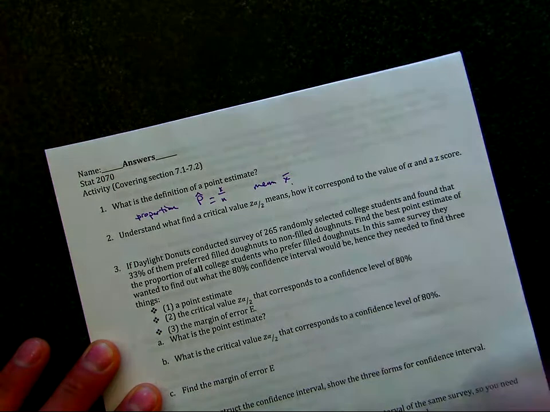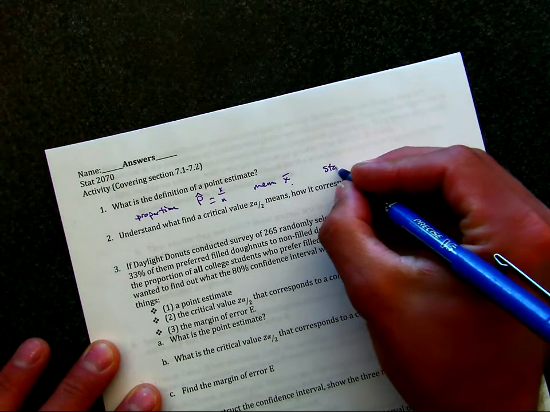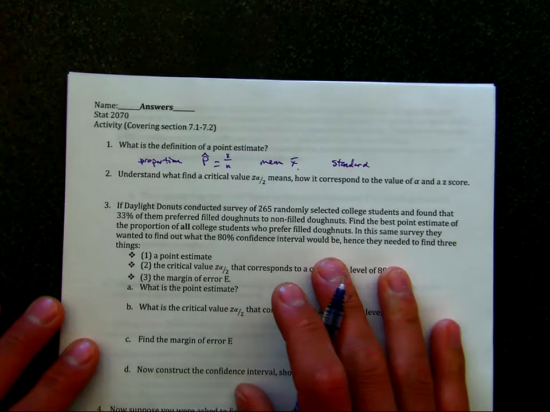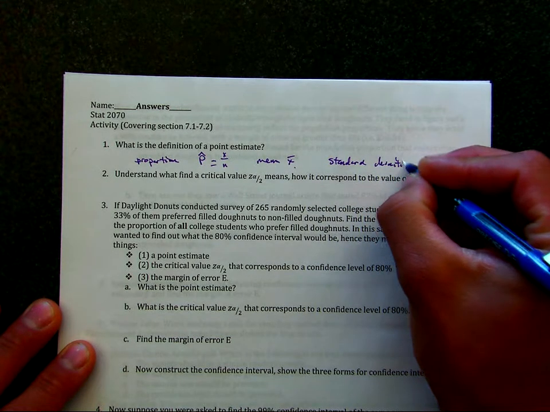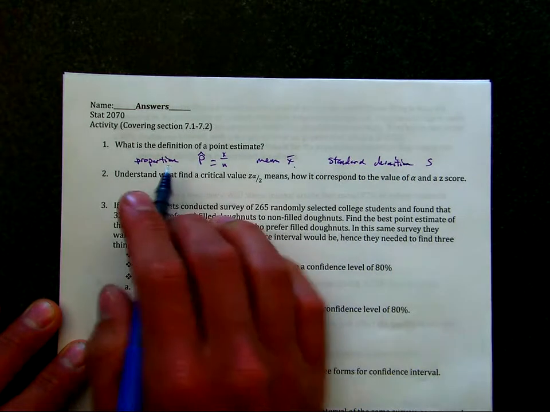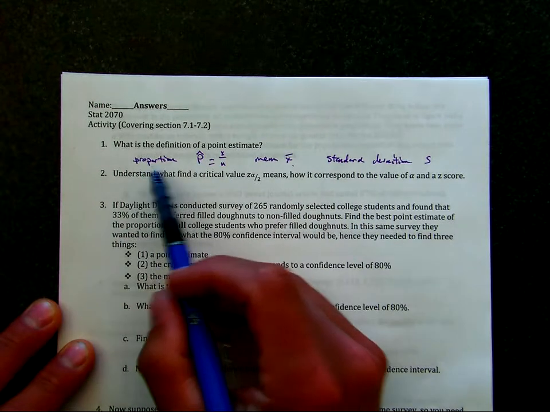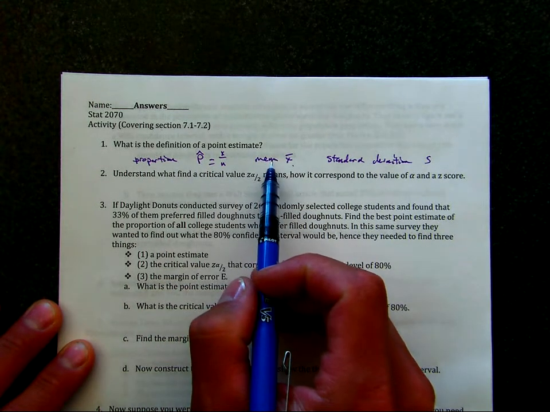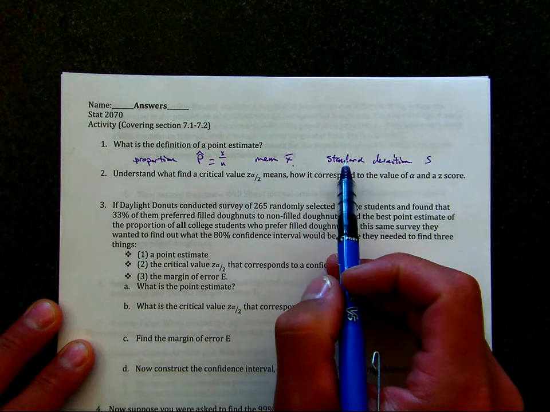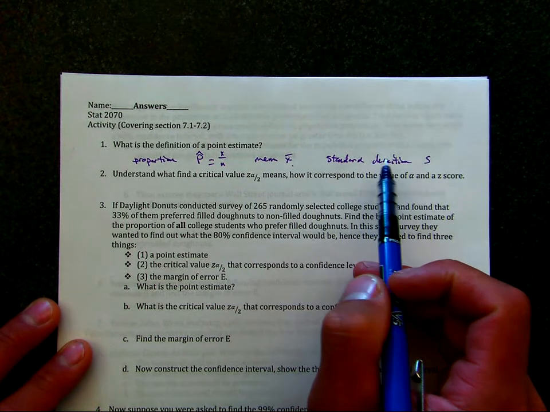If you're talking about a standard deviation, I'll try to move that back forward again. Sorry. Standard deviation, it would be s. The population parameters are different, right? For the population proportion, it's capital P. For the population mean, it is mu. And for the population standard deviation, it's just sigma.